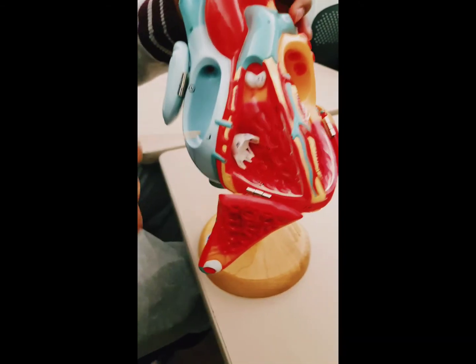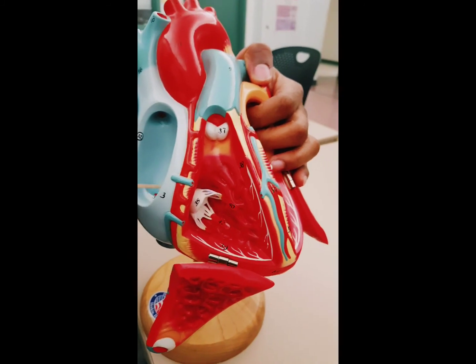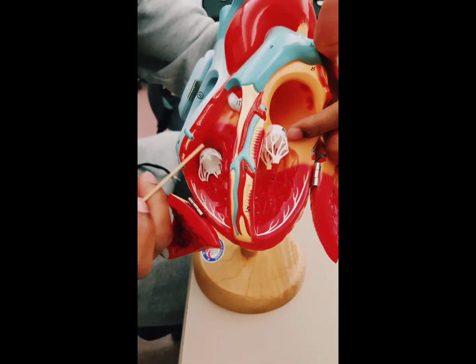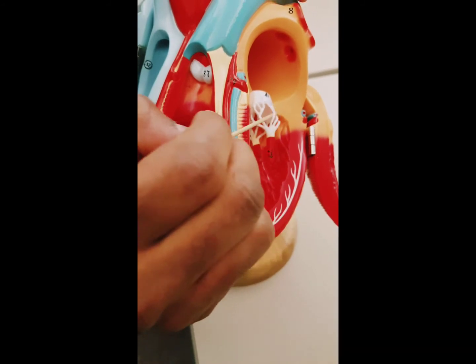And now between the tricuspid and the bicuspid valve, so this is the tricuspid valve and this one is the bicuspid valve, right? At the end of each of these valves, we have these string structures called chordae tendineae. You see, chordae tendineae.